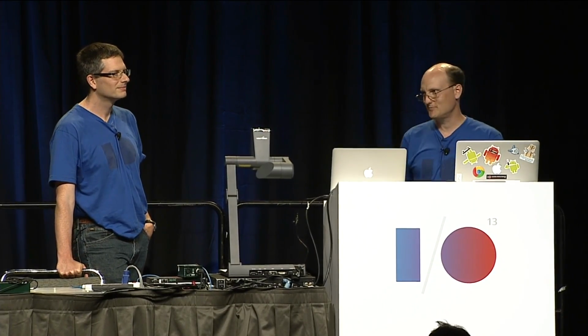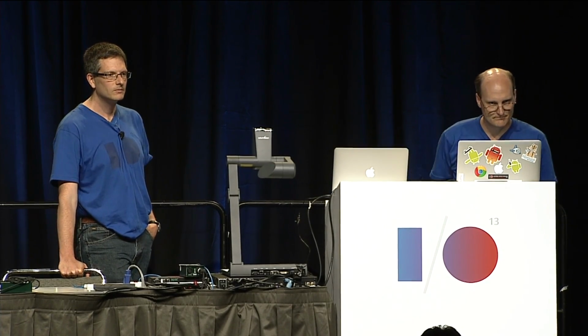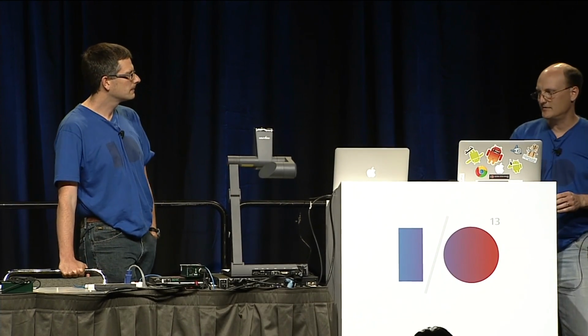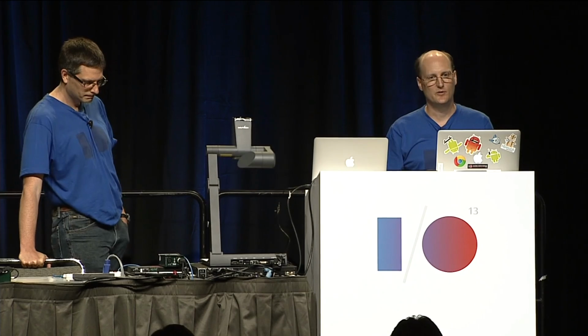If there's a quick question, we can take that. Yes, right here. Do you need to inherit from the cloud backend activity? Currently, yes. Yes, we're looking at moving it into a fragment or otherwise abstracting that capability so that you don't have to extend.